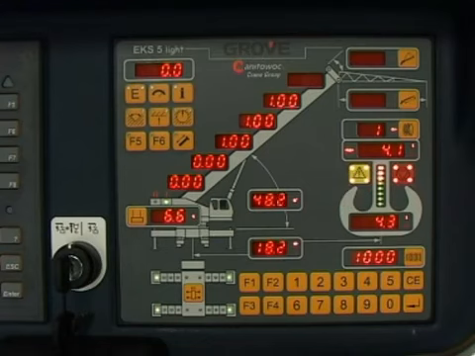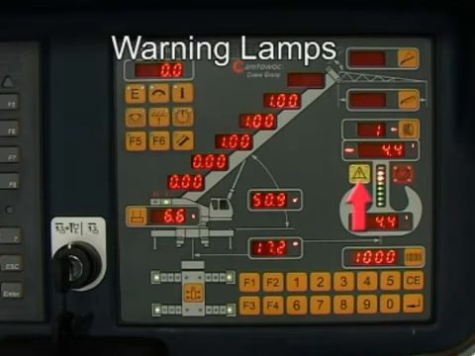The CE button is used to cancel the buzzer and acknowledge an error message. RCI pre-warning lamp. The lamp will light up at 90% or more of the permissible load. An intermittent warning buzzer will also be heard.